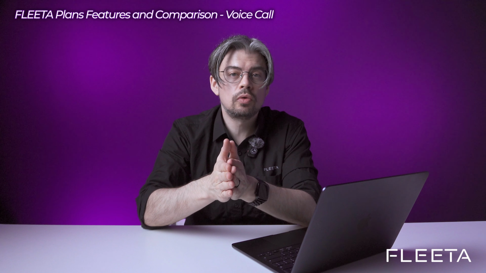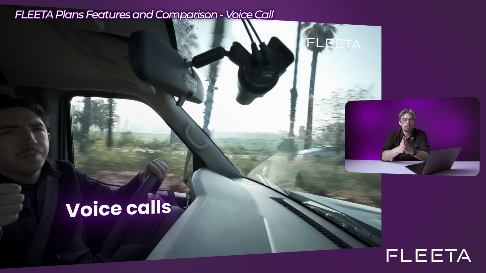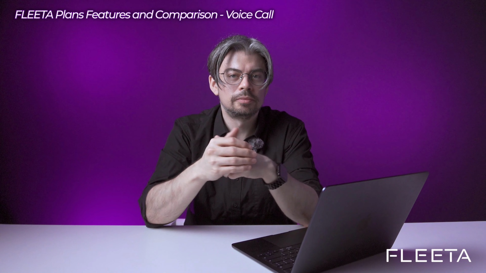With the voice call feature, you can initiate a voice call through the FLEETA app or the web viewer, and your driver can answer you without taking their hands off the steering wheel. So it's like a way to safely contact your drivers remotely without having them picking up the phone.